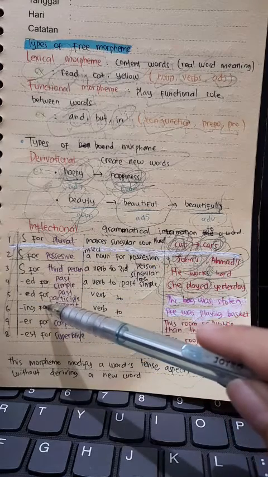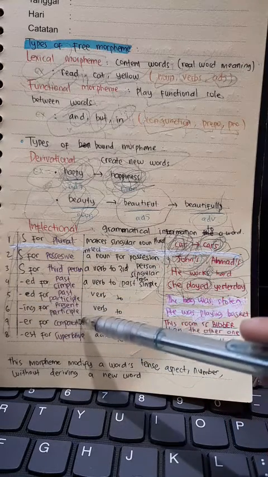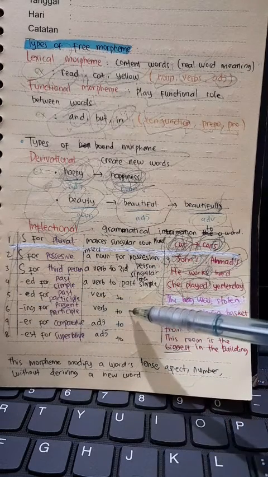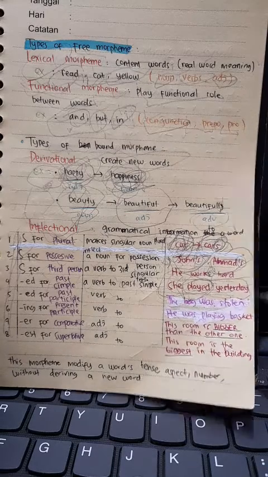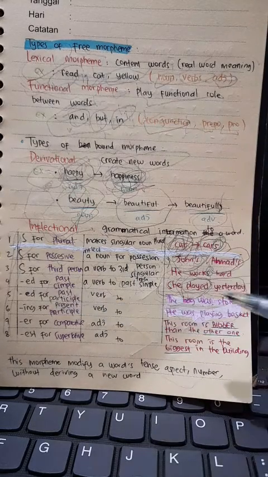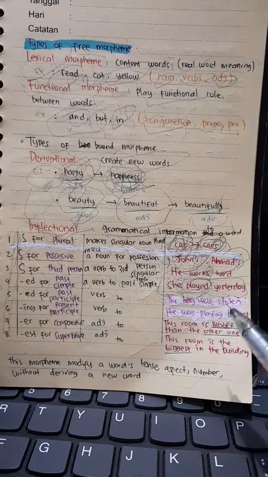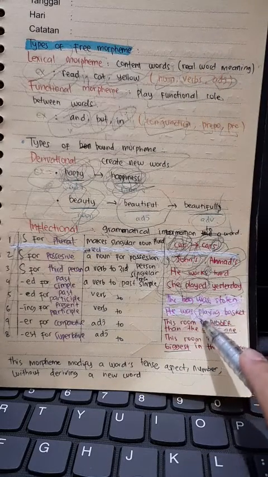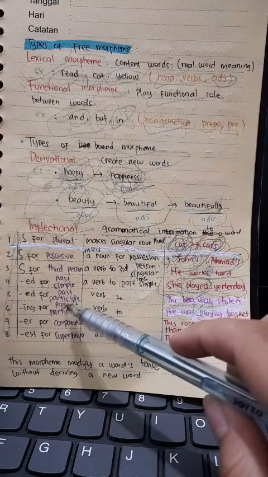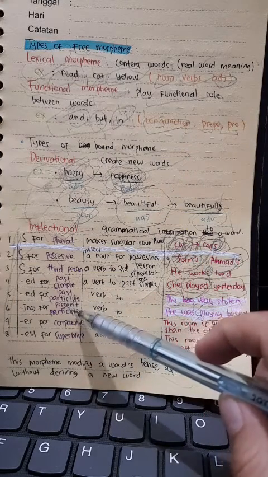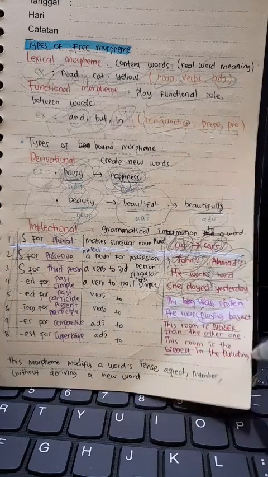Nomor 6, ing for present participle, a verb to present participle. For example, he was playing basket. So di nomor 6 ini verbnya kita tambahkan ing. Biasanya ketika menggunakan present participle itu ada dua kejadian secara bersamaan.